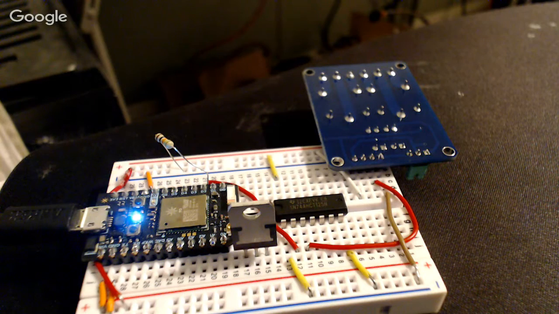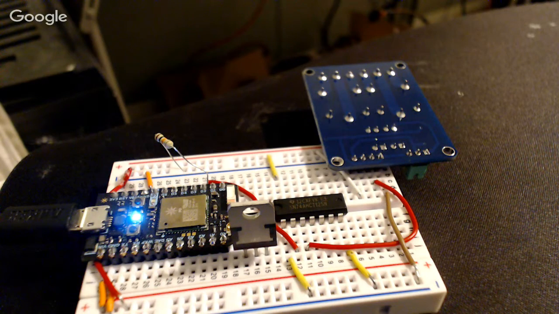Now I'm using a Python console to actually turn it on. There's easier ways to do it, but to use the Python console, I have to log in basically, and I don't want to type my username and password on a live video.